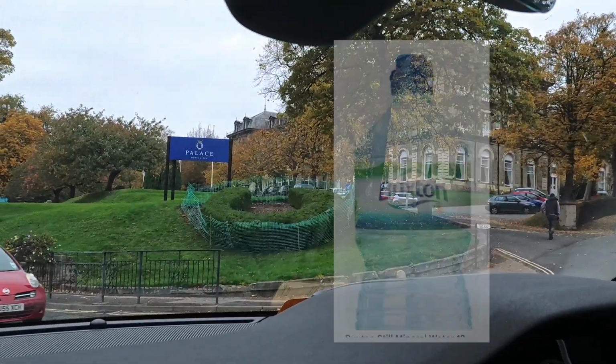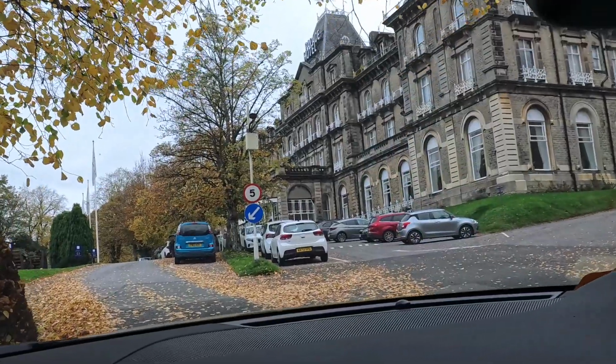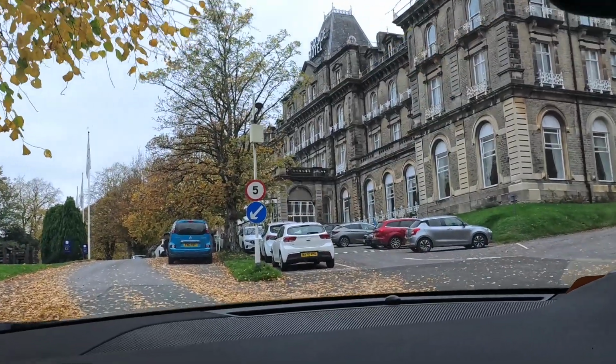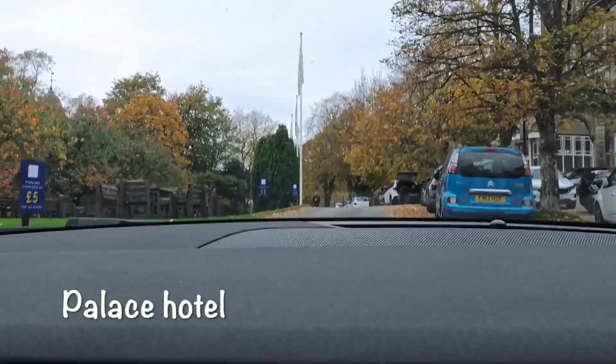And Buxton is a beautiful spa town known for its Georgian architecture, natural springs and stunning spa parks. We were late booking, but there was a room available in the Palace Hotel. I checked in and then we decided to explore the town.